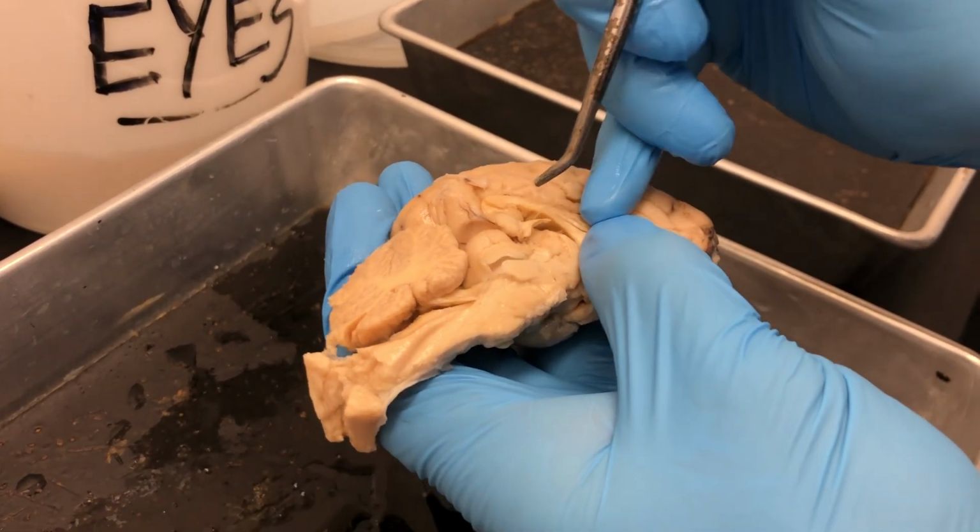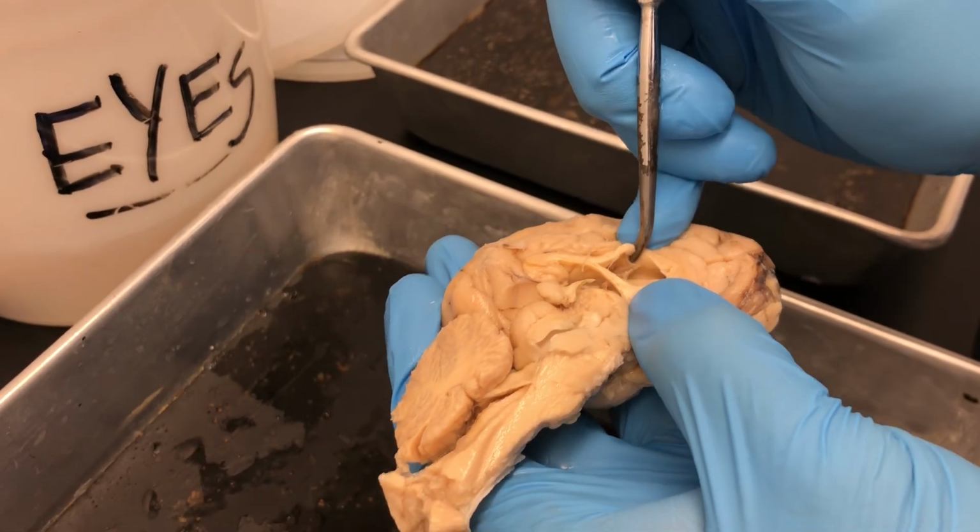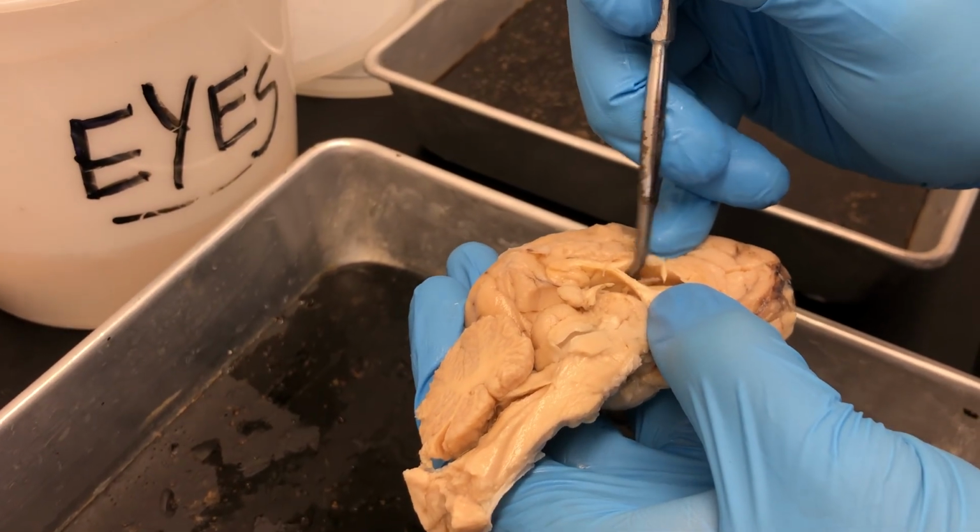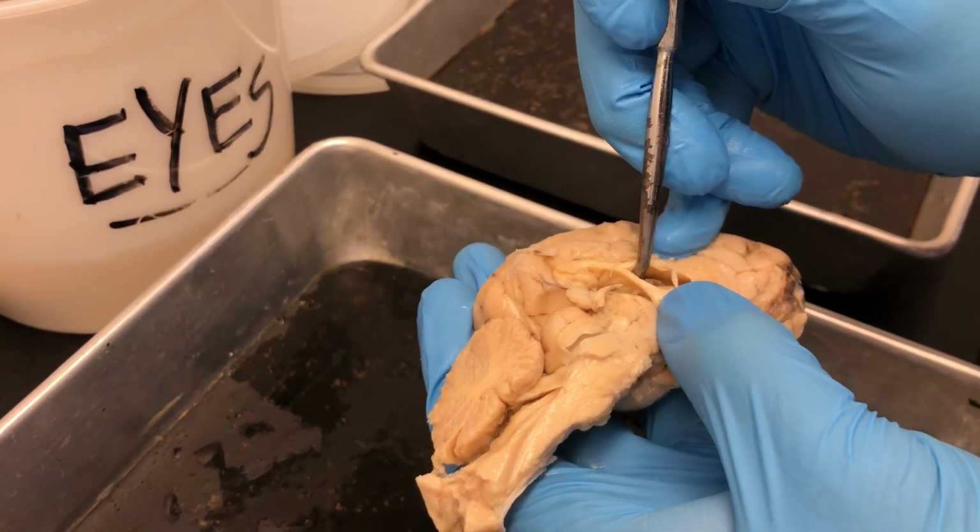Next we have the lateral ventricle. That's where I actually open this up. This open space in here is the lateral ventricle.